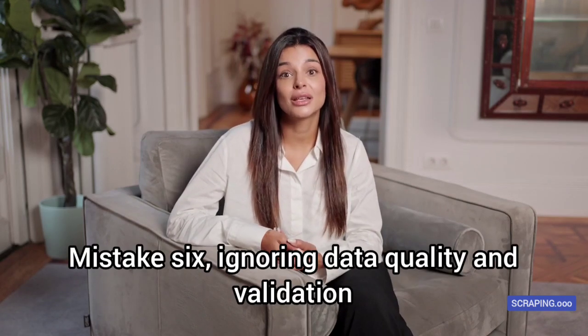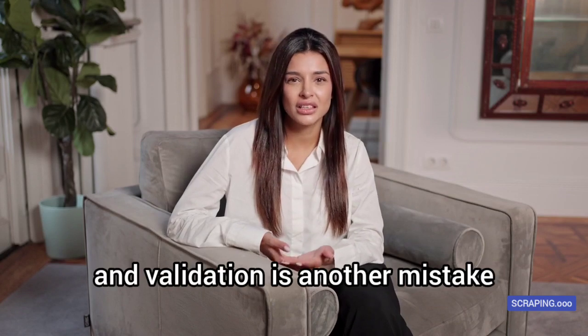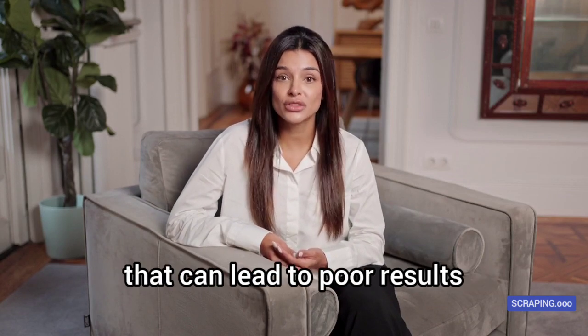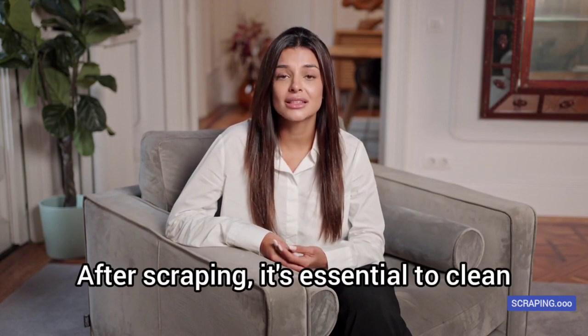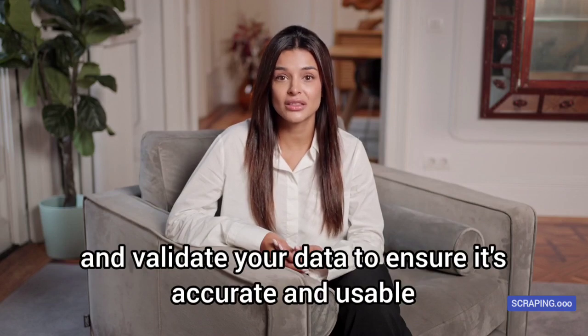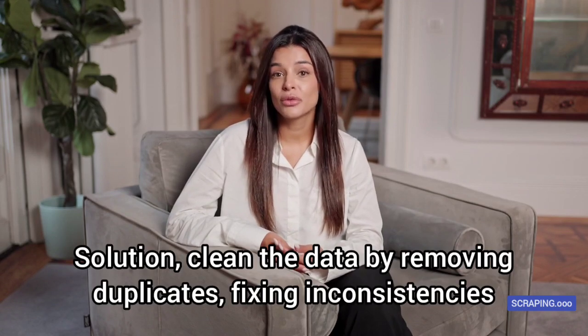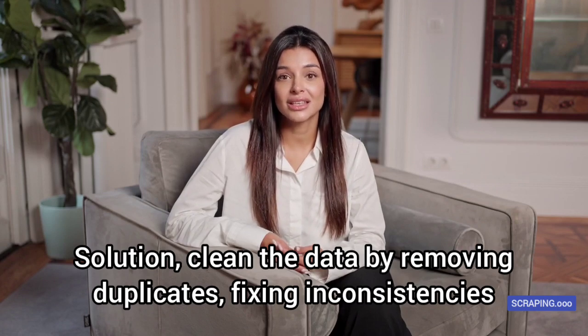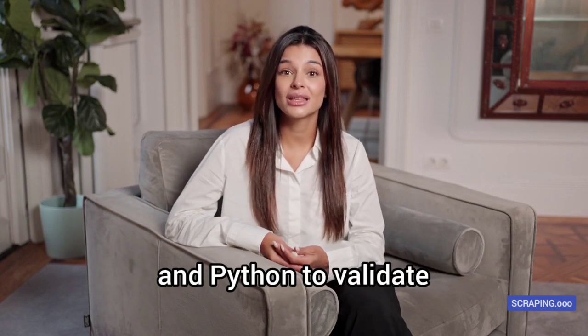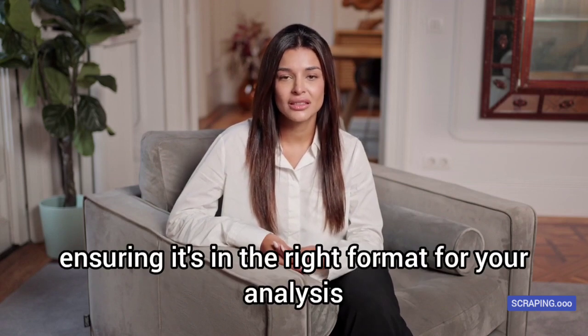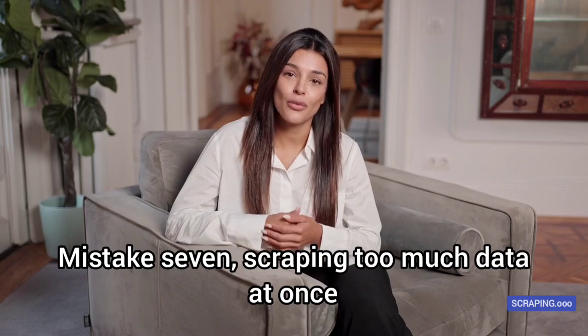Mistake 6. Ignoring data quality and validation. Ignoring data quality and validation is another mistake that can lead to poor results. After scraping, it's essential to clean and validate your data to ensure it's accurate and usable. Solution. Clean the data by removing duplicates, fixing inconsistencies, and handling missing values. Use libraries like Pandas and Python to validate and manipulate the data, ensuring it's in the right format for your analysis.